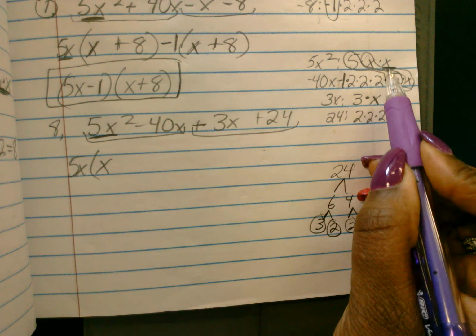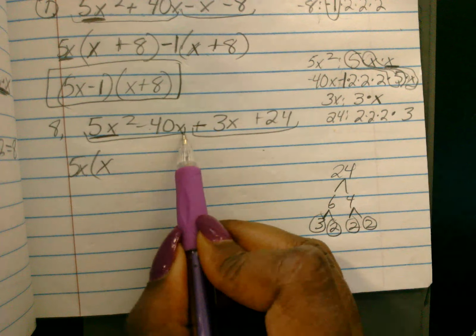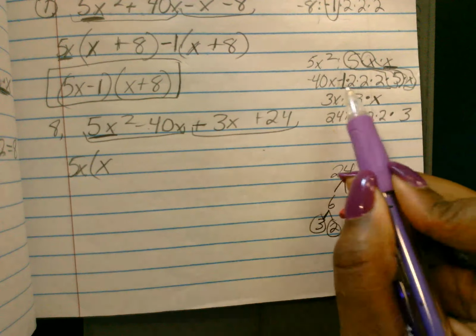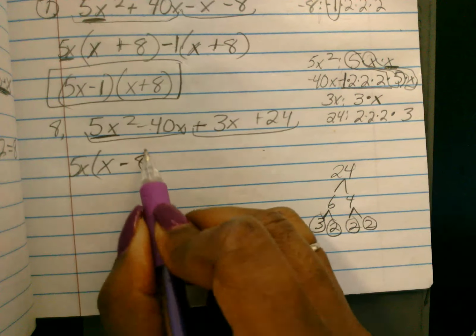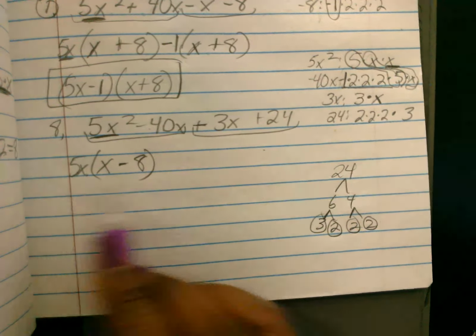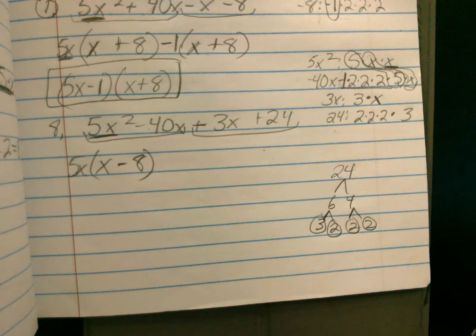Okay? What can we multiply times 5x to give me a negative 40x? And this is what's left. Negative 1 times 2 times 2 times 2. That's negative 8. So that's minus 8. The first 2 numbers are factored. Any questions?